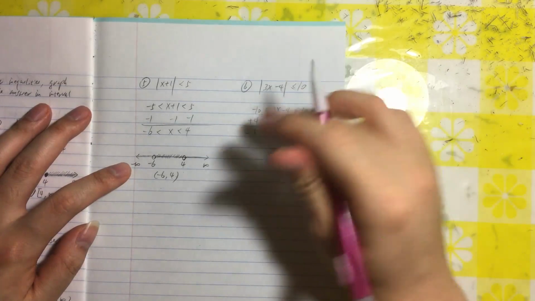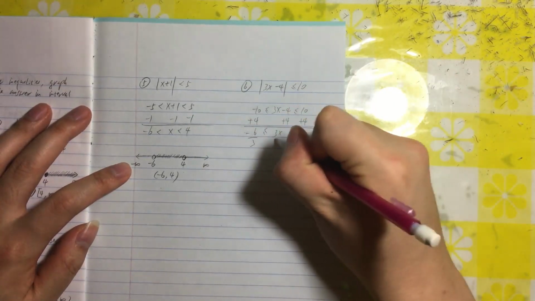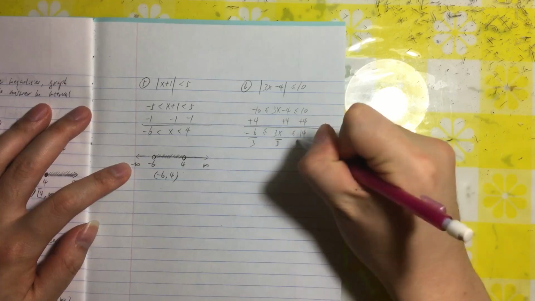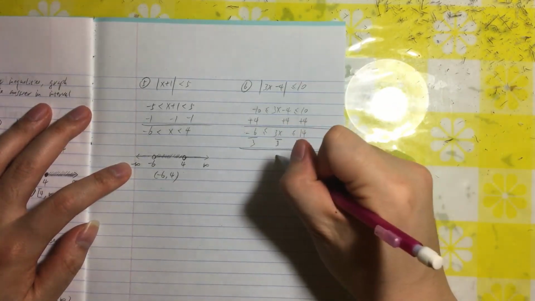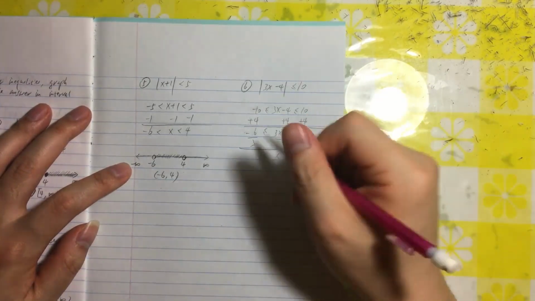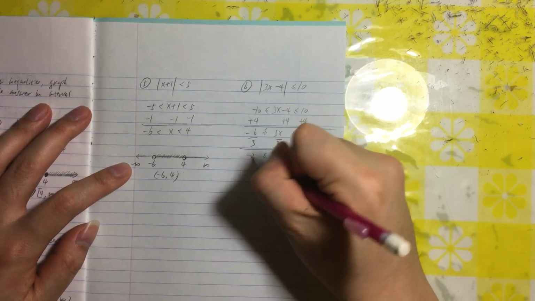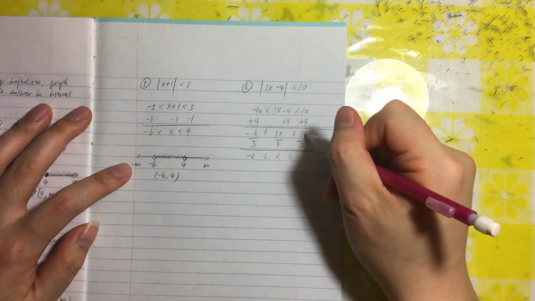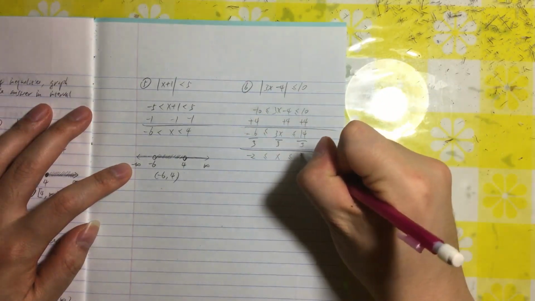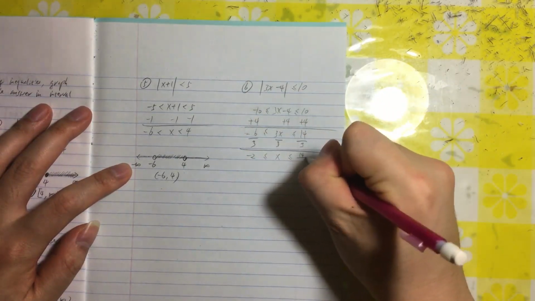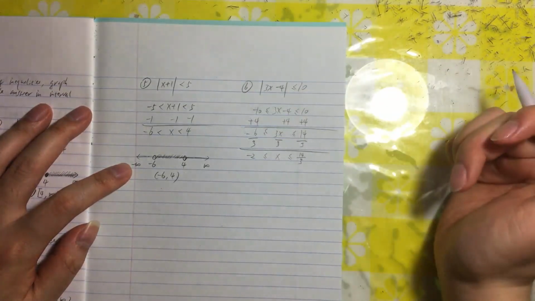And then I can divide all three parts by 3. If I divide all three parts by 3, in the middle I get x by itself. On the left side, negative 6 divided by 3 is negative 2. On the right side, 14 divided by 3 is not divisible, so leave it the way it is. Leave it as 14 over 3. That's the solution to this inequality.